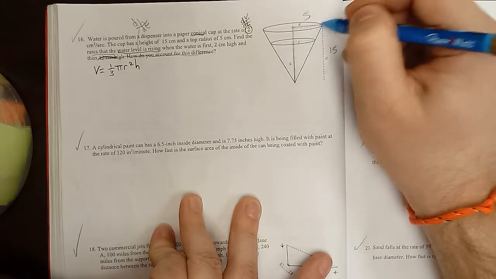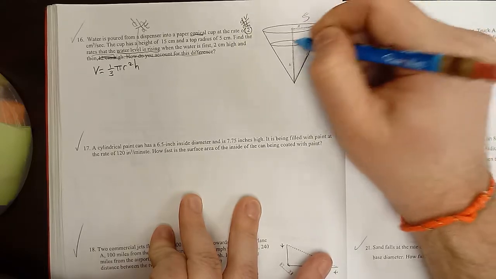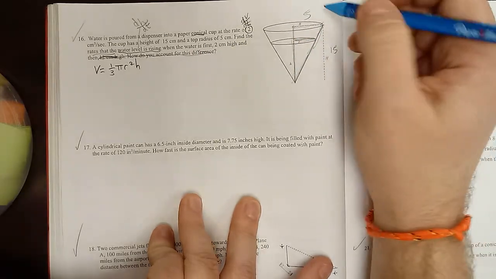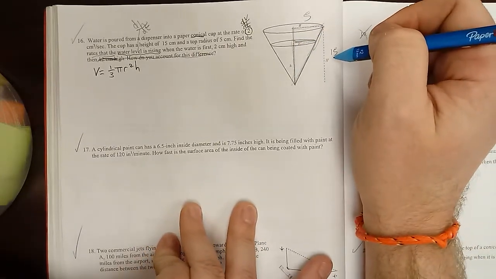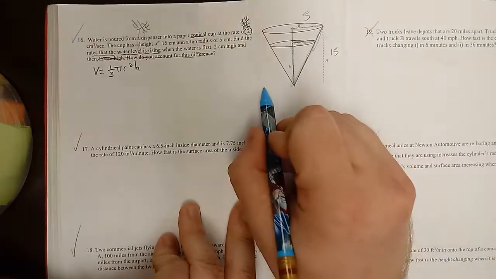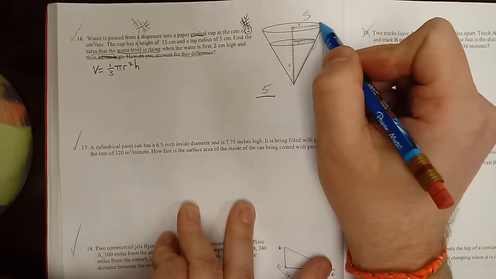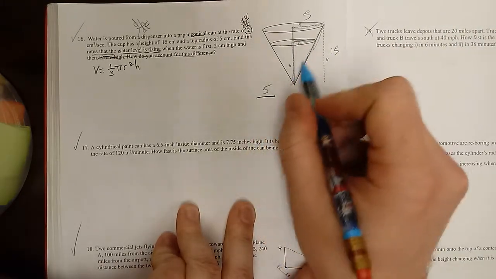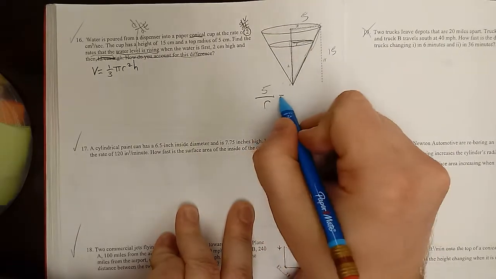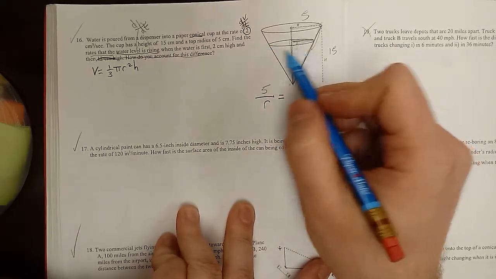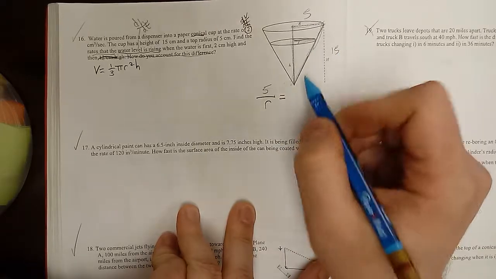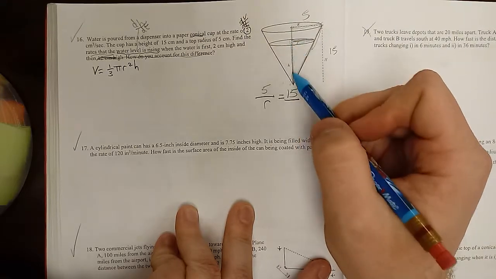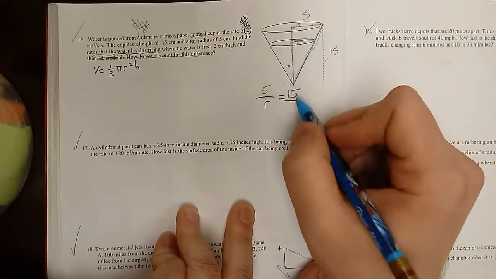And so when we're doing these similar triangles, we can say there's the big triangle and then the little triangle inside of it. So the big triangle has a 5 and a 15. So I could do 5. Now that was the radius of my big. So my small one, we don't necessarily know the radius at any given point in time. So we want to generalize it and say 5 goes to r. 5 compared to any smaller radius of this cone is the same as the total height, 15, compared to any smaller height based on the water level.